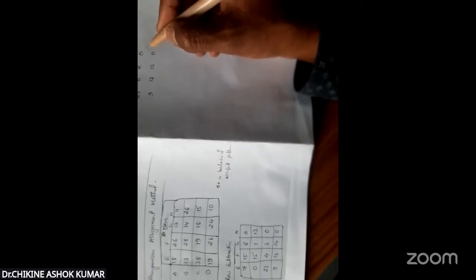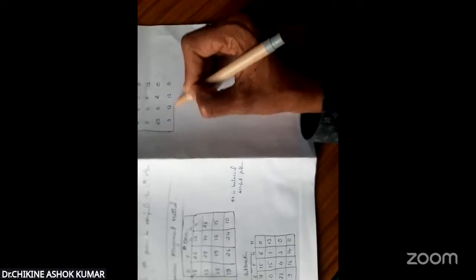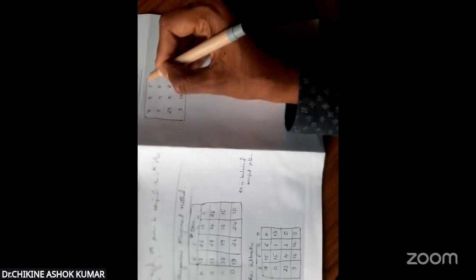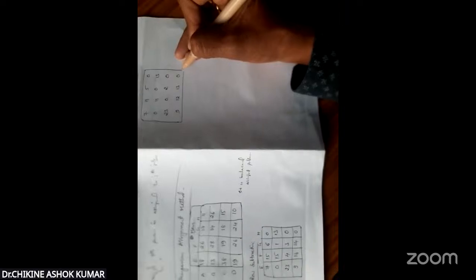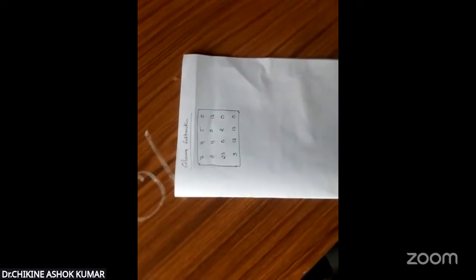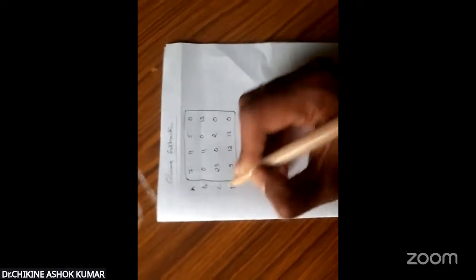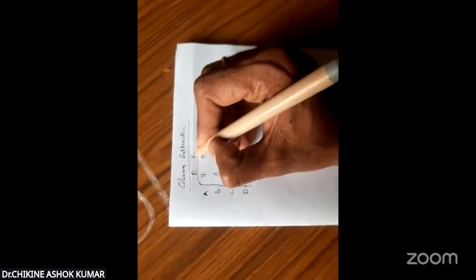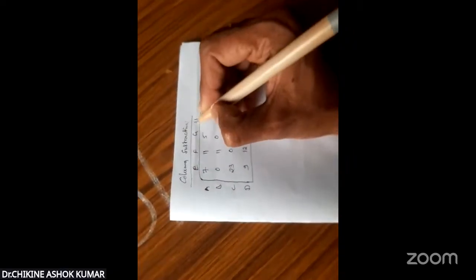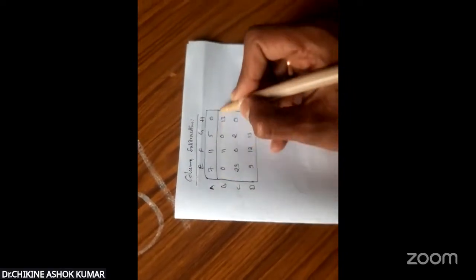This is about row subtraction and column subtraction. Now we can go for the assignment procedure. I will explain how we are going to do the assignment process. Let us indicate this with notations: it is A, B, C, D, this is E, F, G, H, and this is row wise.